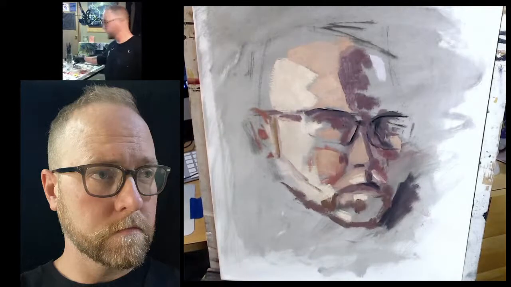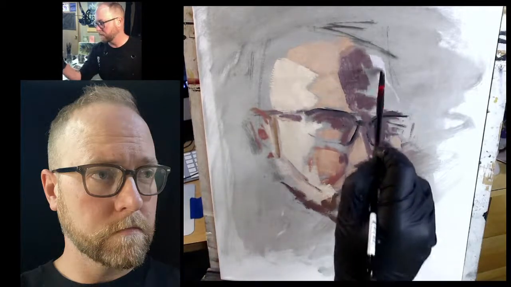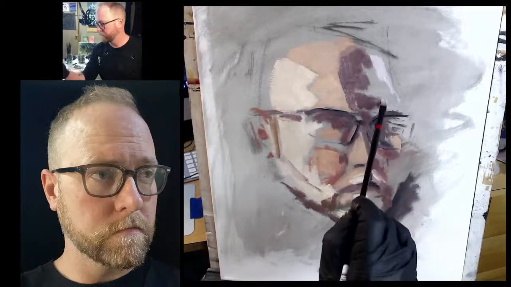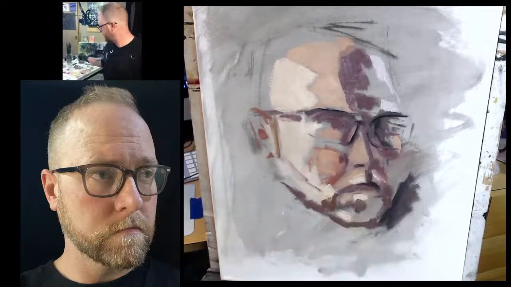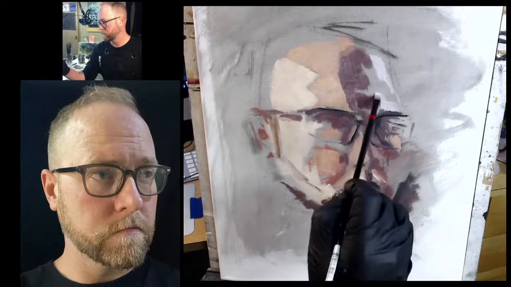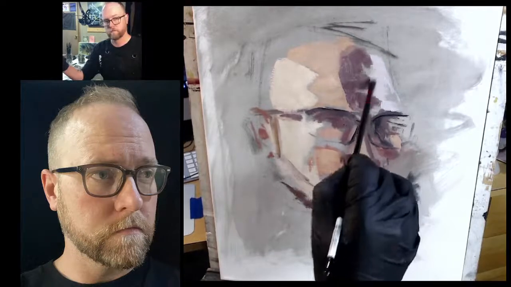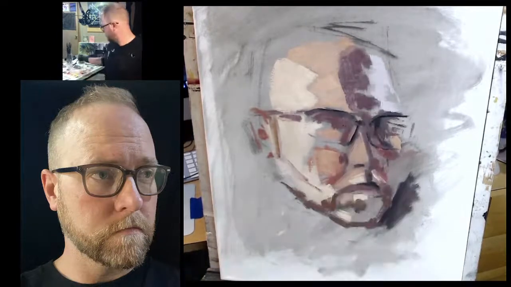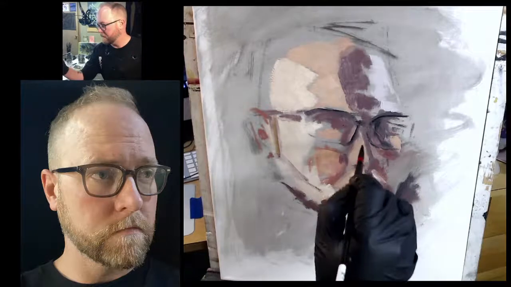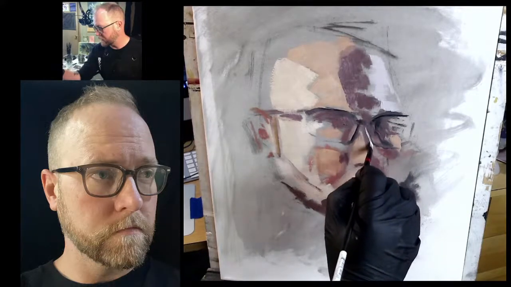I'm going to try and block it in fairly heavily, make sure I see where that's coming from. And the reason I needed this soon was because of the lights on the side of my nose.